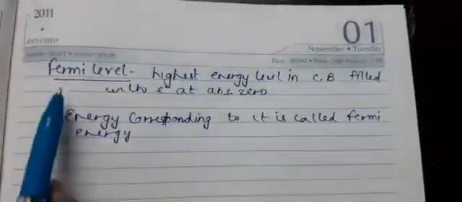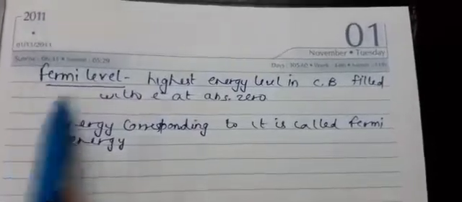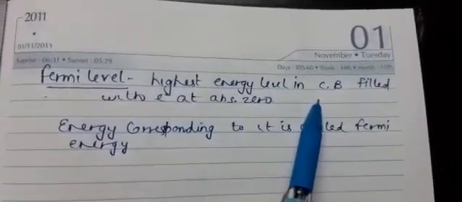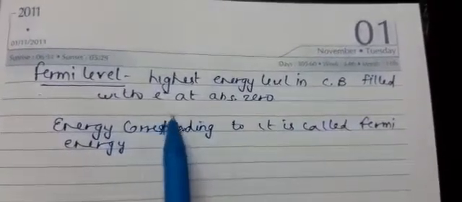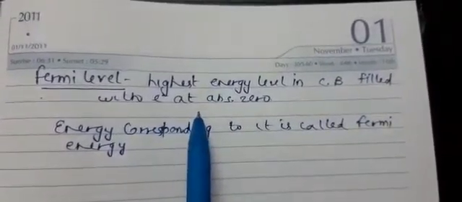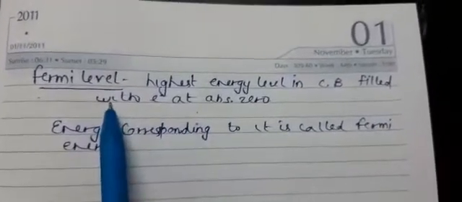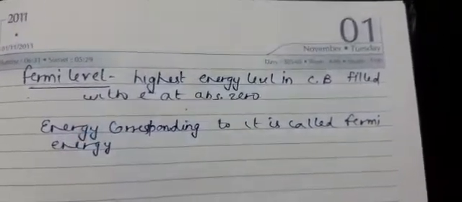Now the Fermi level, we will just learn the definition. It is the highest energy level in the conduction band filled with electrons at absolute zero. So this is the Fermi level, and the energy corresponding to this level is known as Fermi energy.